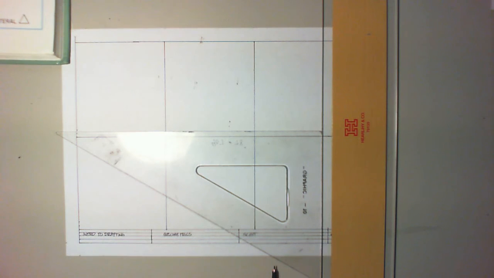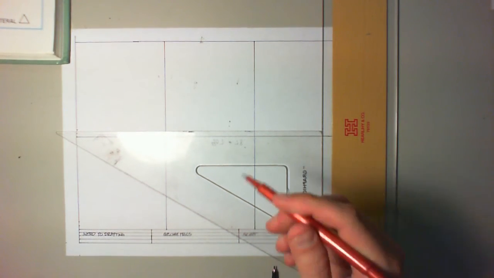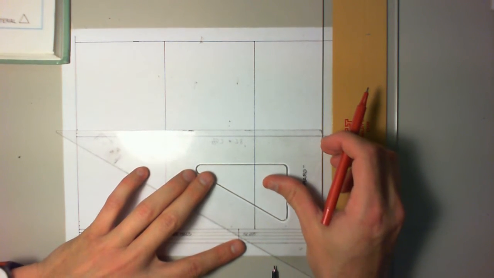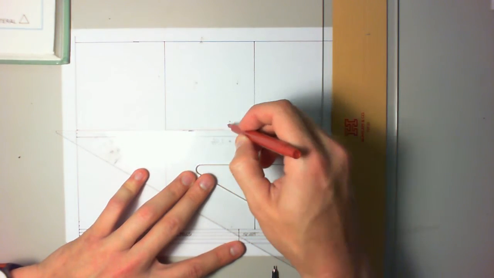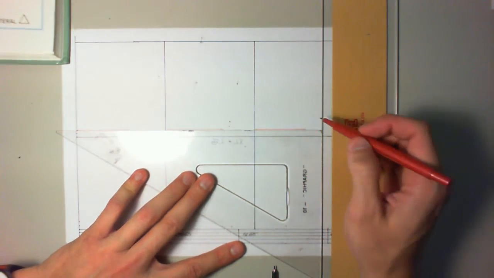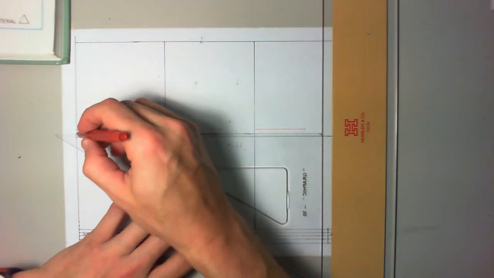And now I'll do this with a red pen because you want to consider that this is going to actually be guidelines. So these need to be really light lined. That's why I use the red pen. I'm just going to do these at the beginning of each box to give room for the description.